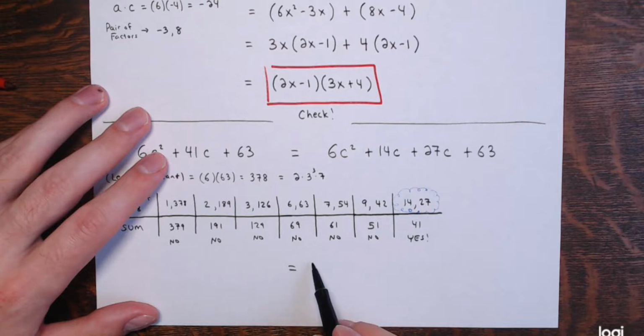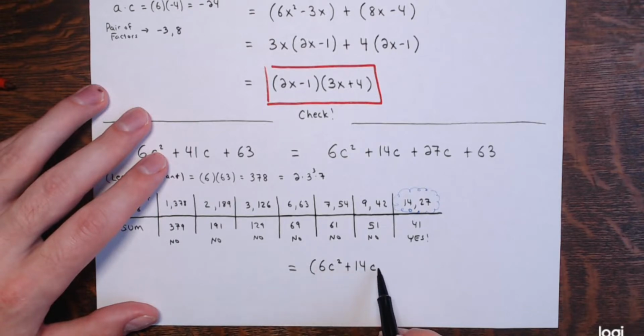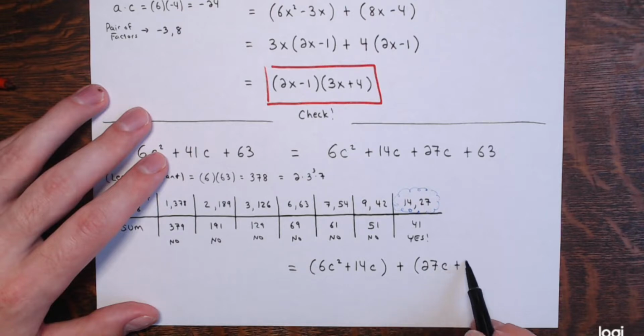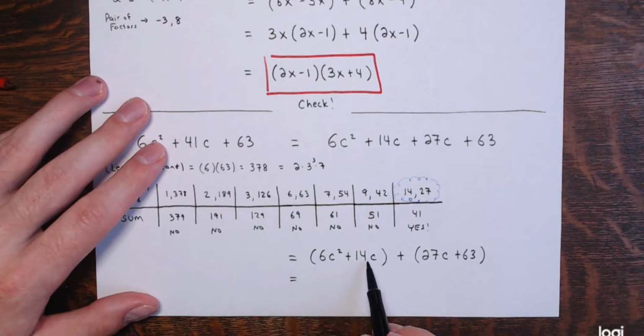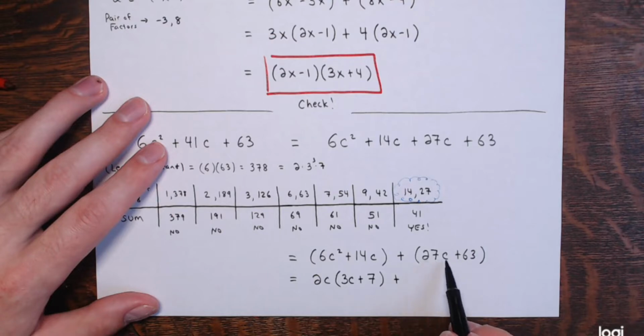Right, so down here, the first two terms, 6c squared plus 14c, and then a big group with the second two terms, right? 27c plus 63. The greatest common factor of these first two terms would be 2c, and it'd have 3c plus 7 left over, plus, and then here these have a greatest common factor of 9. And then you have again 3c plus 7.